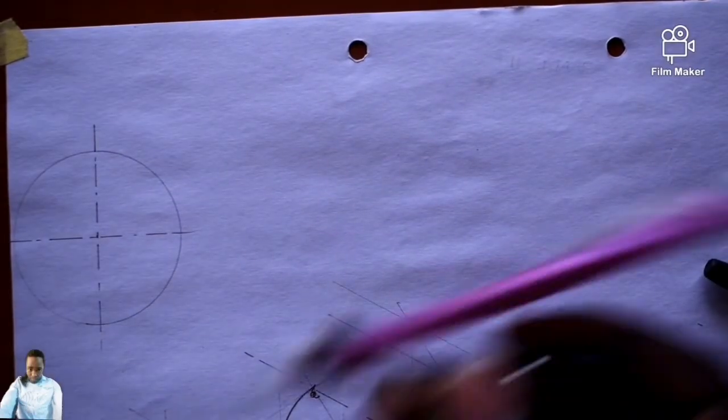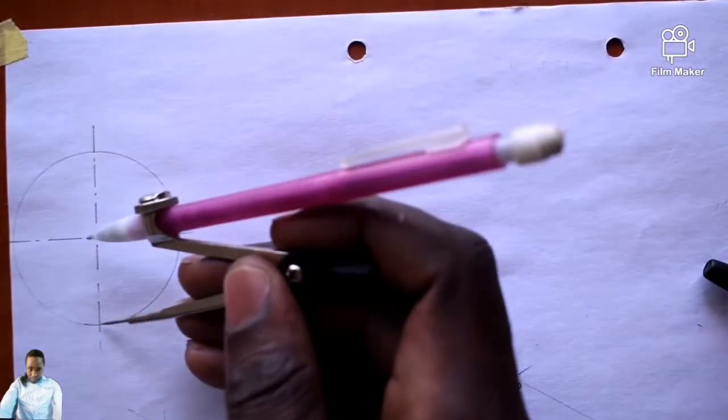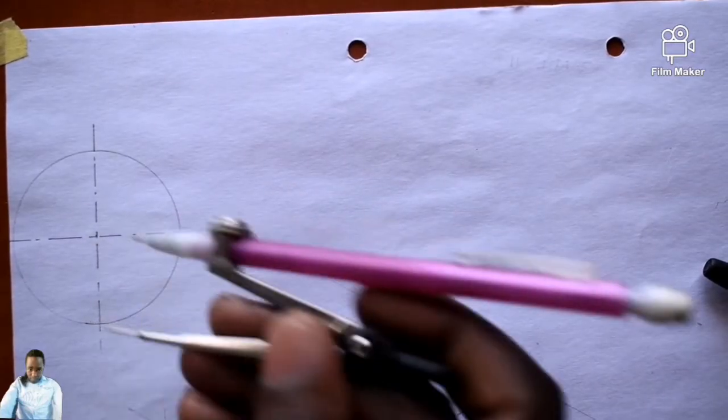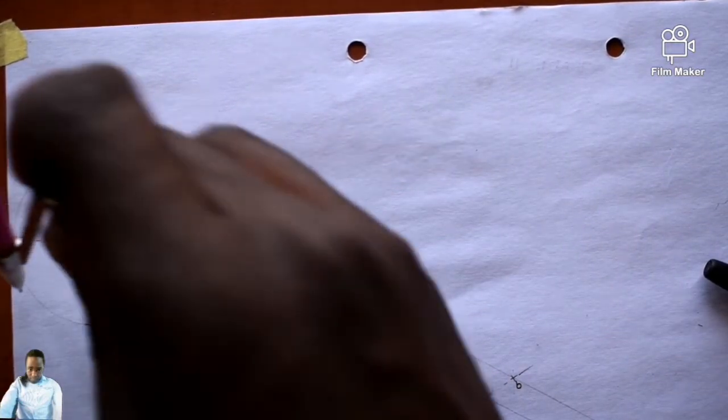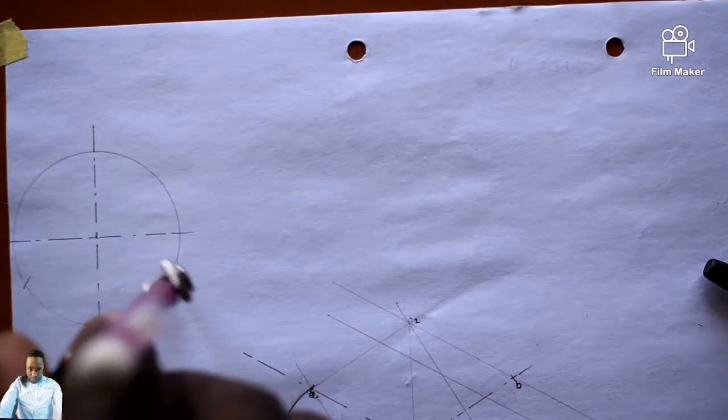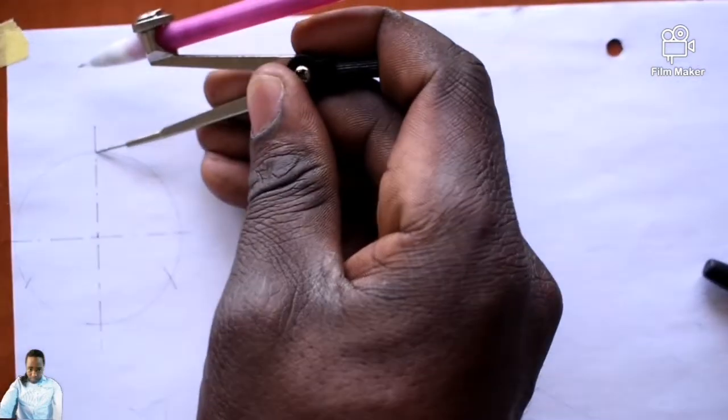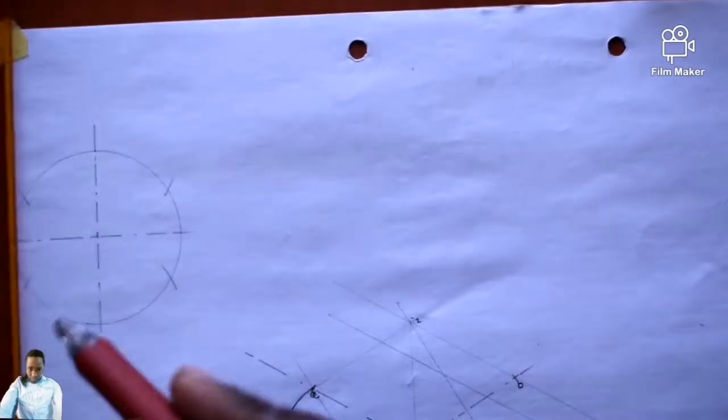So now, since I want to get across the flat hexagon, I'm going to use the vertical center line. I place it here at the circumference of the circle and open it to the center. I strike an arc here, coming to the opposite one, strike an arc here, you understand?